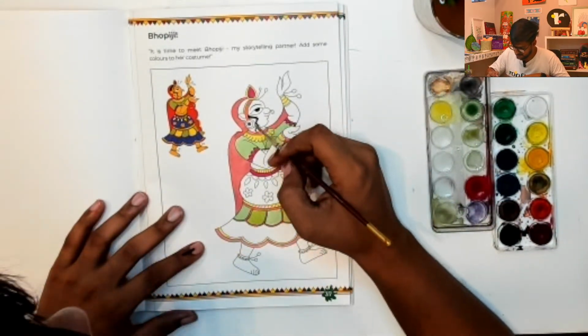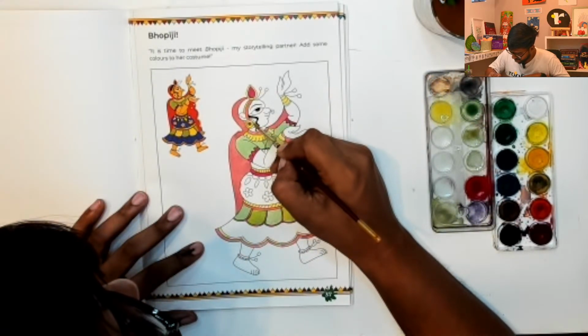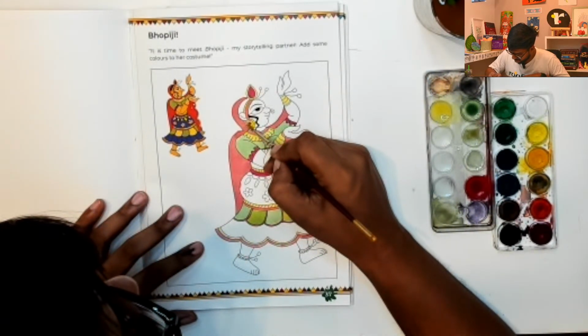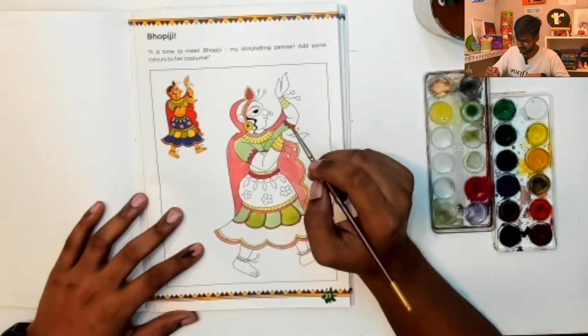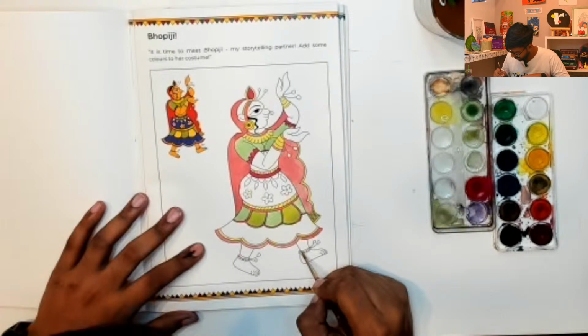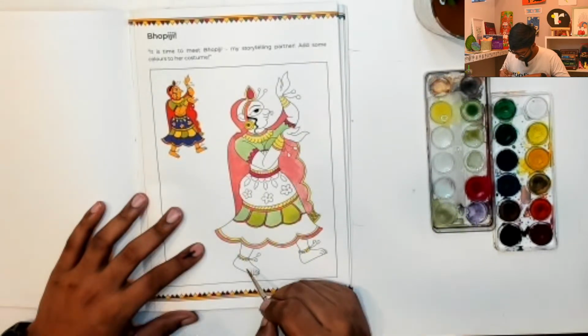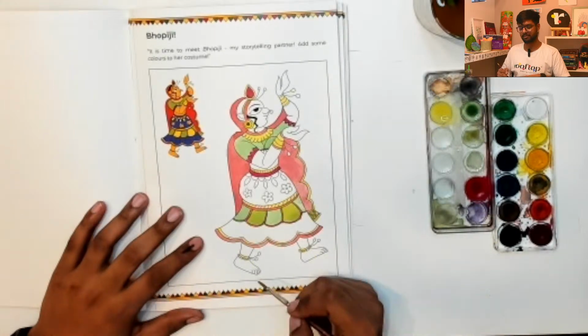Then over here we'll add a little bit at the bottom.